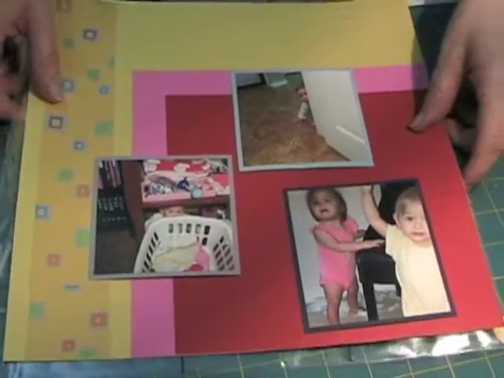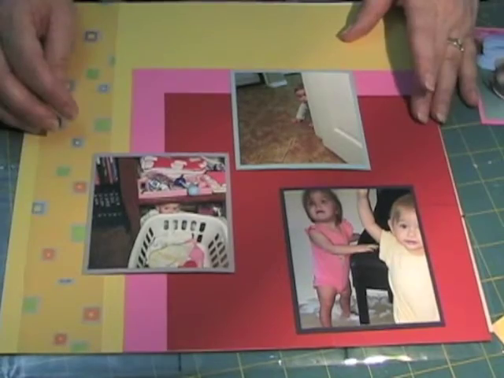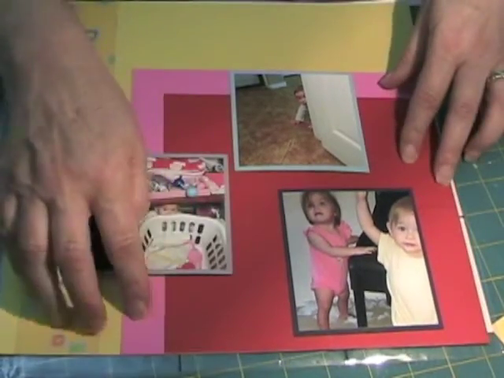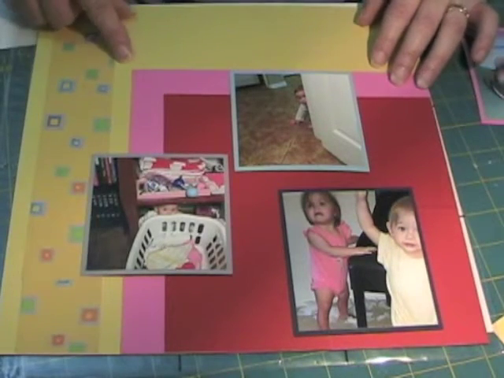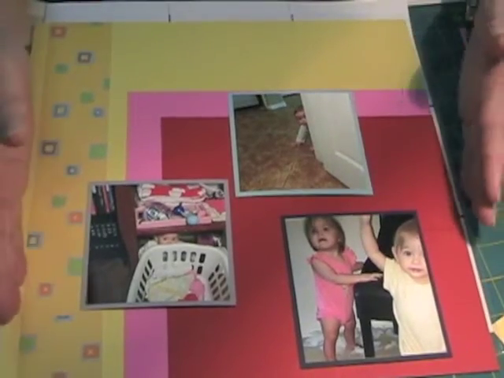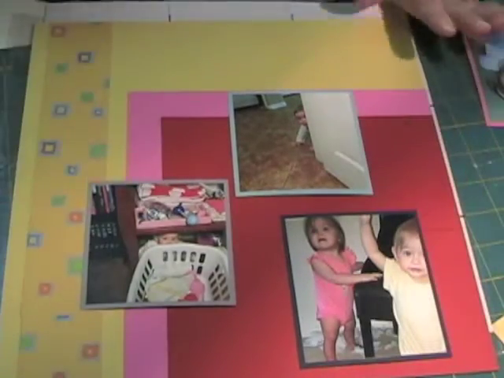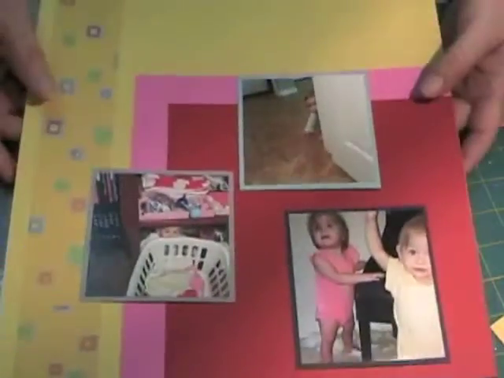Okay, so now I can bring this page out and then not worry about my photos coming off from where I wanted them to be. So without the grid overlaying the thing, then you can see what it looks like. I have space for journaling. I have space for little pockets and tags. I've got a title area here. Whatever I choose to do. Flowers, bling, cute little things. So this page is almost ready.